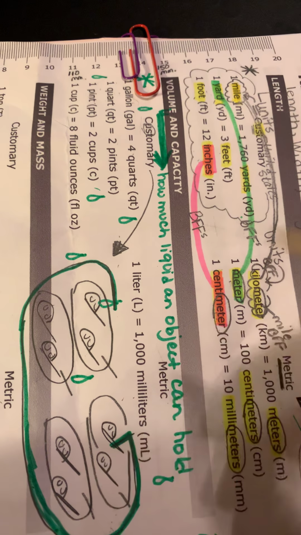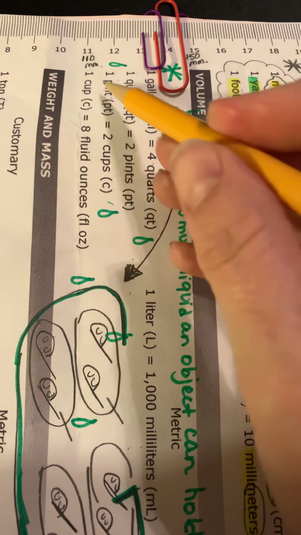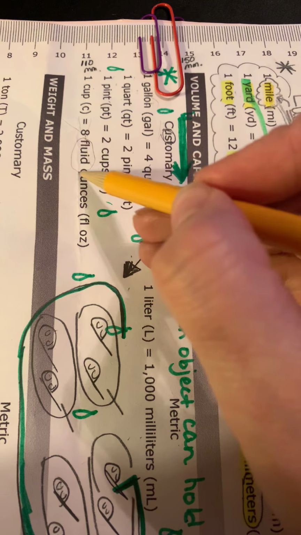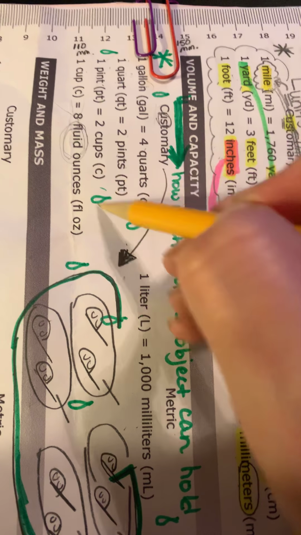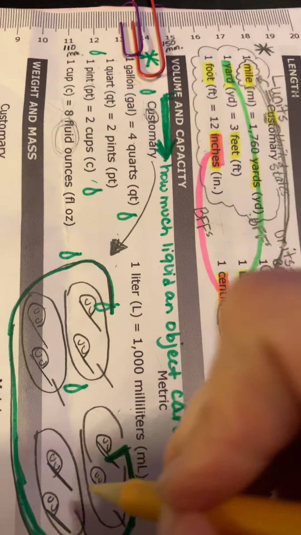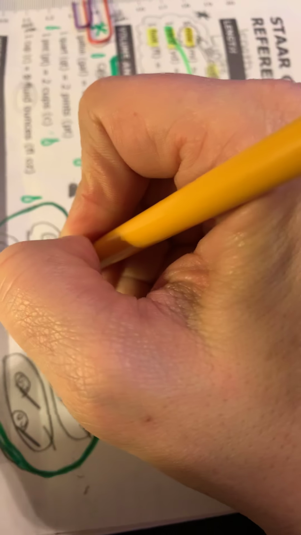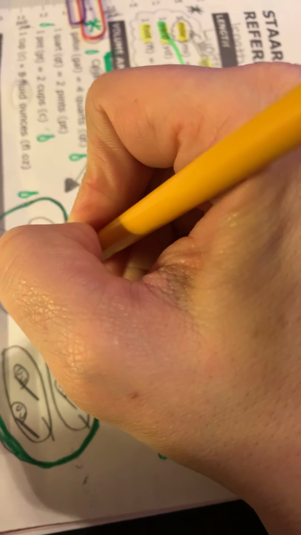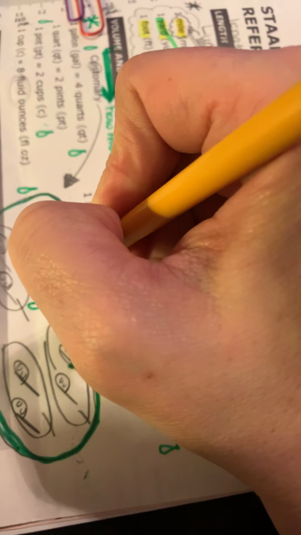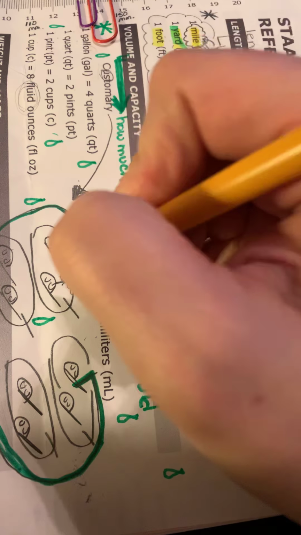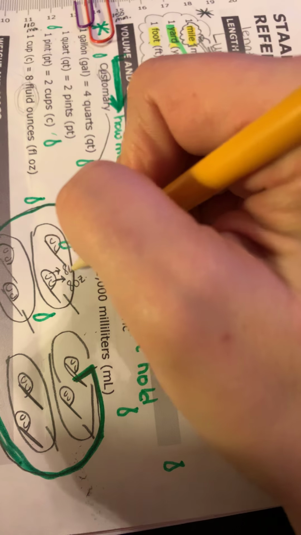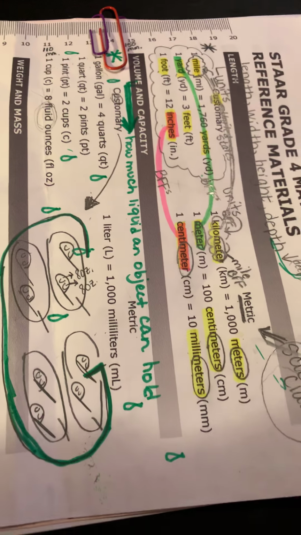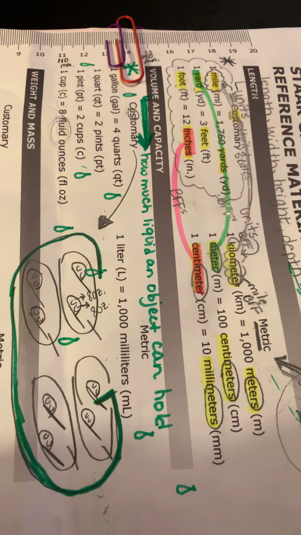Every pint has 2 cups. And then a cup holds 8 fluid ounces. What does that mean, fluid? Do y'all remember? Fluid means it flows like a liquid. We're not going to fit 8s in everything, but I would point to a couple of them, like that cup holds 8 ounces. This cup holds 8 ounces. And there's our big G, which is going to help us convert.